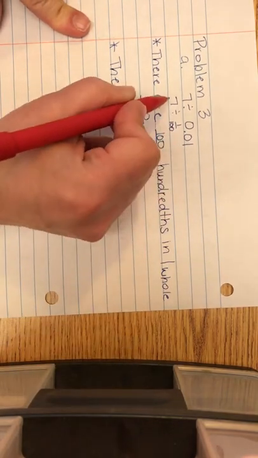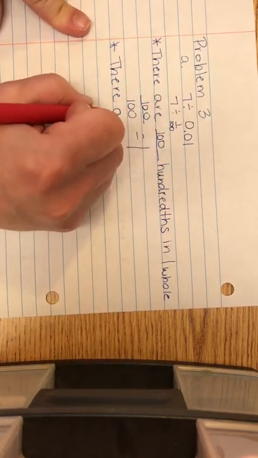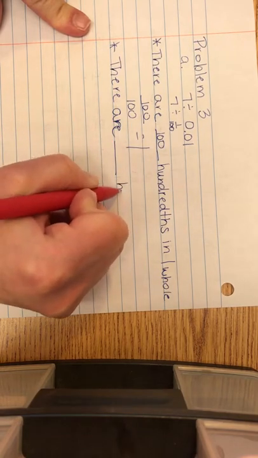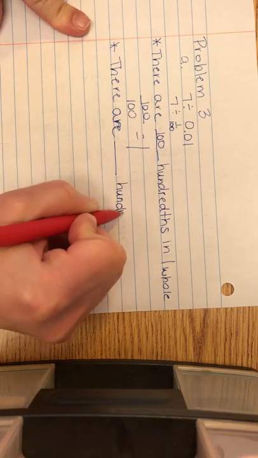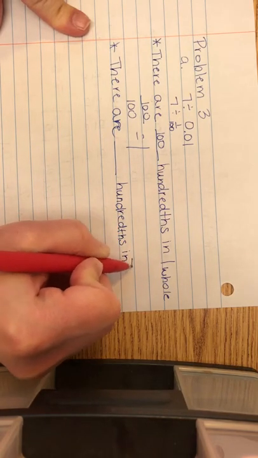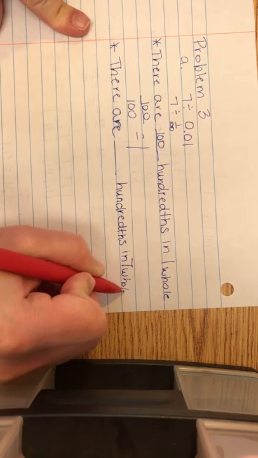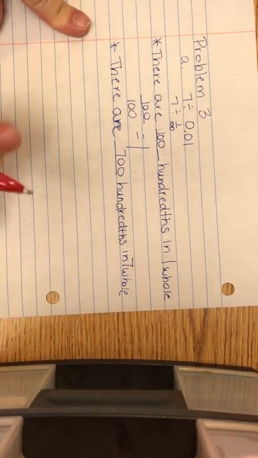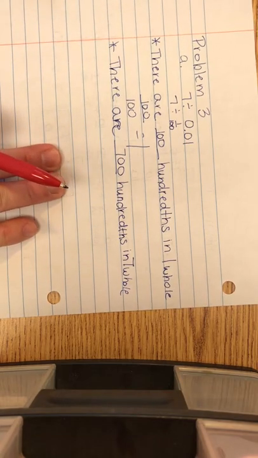If I have 7 wholes, how many hundredths is it going to take? And the answer should be 700. So 700. All right.